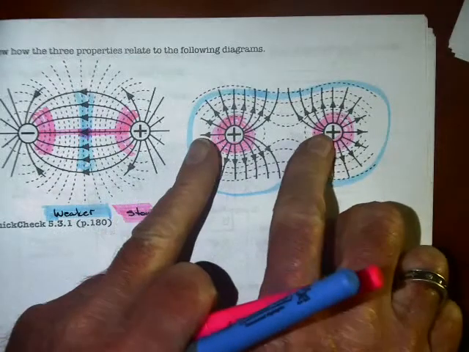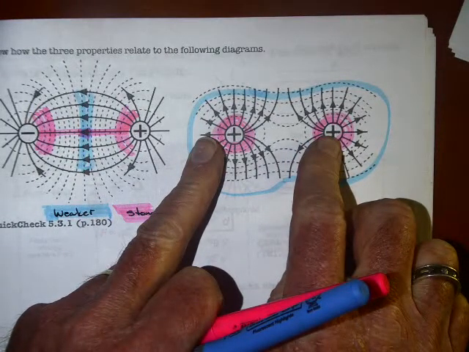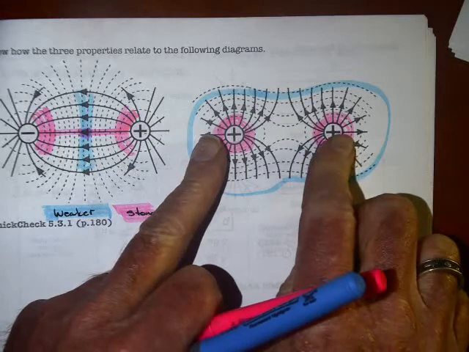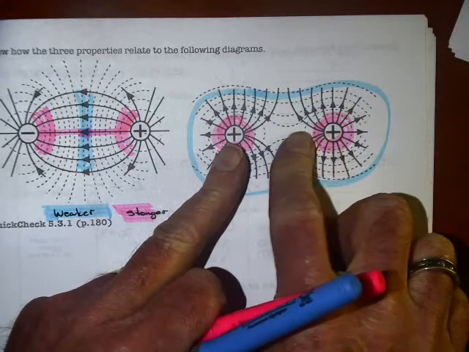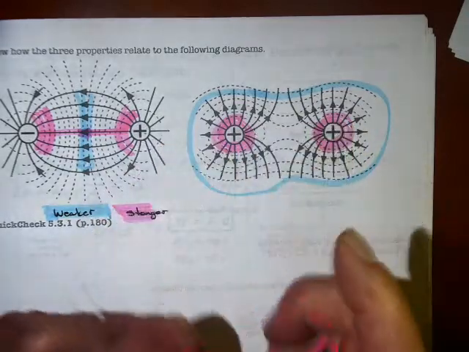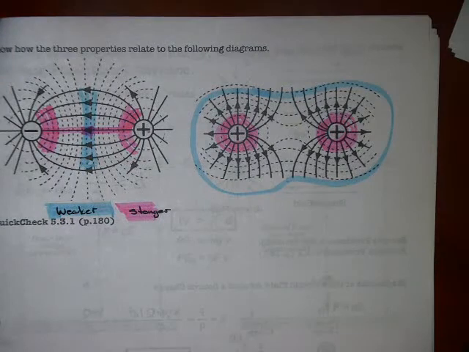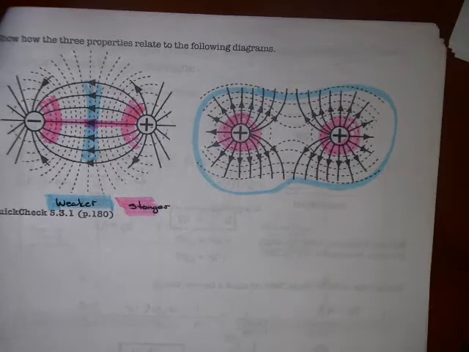So we have two similarly charged particles, and you notice that their force is actually in opposite directions. They're going to actually repel each other instead of being attracted to each other here.